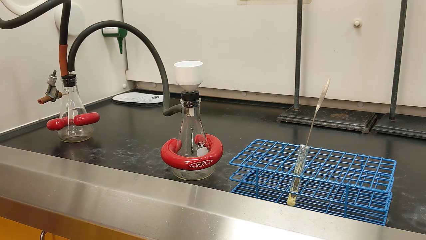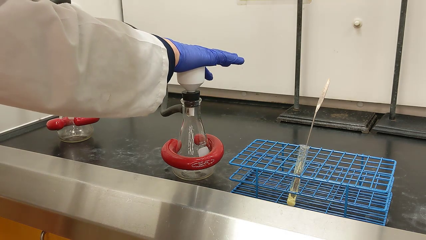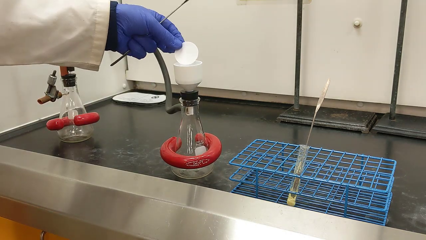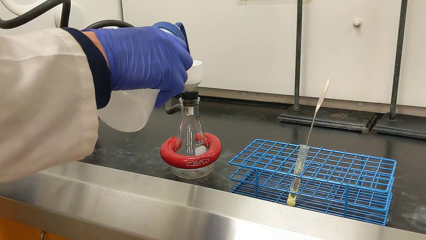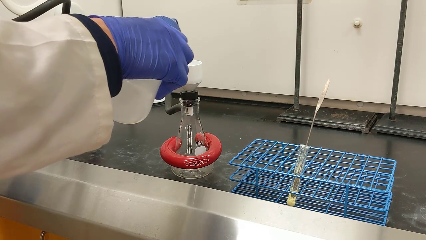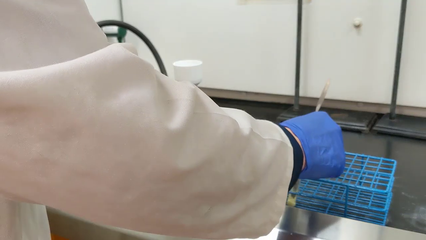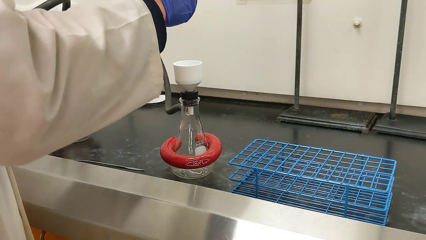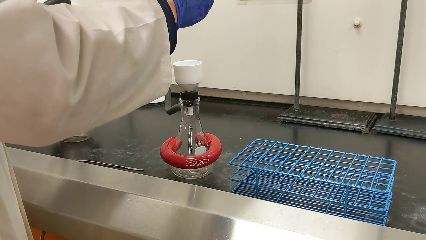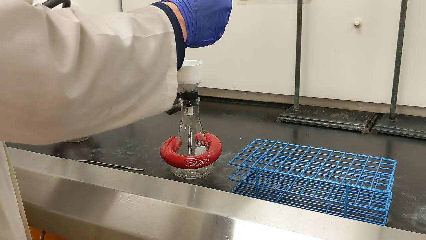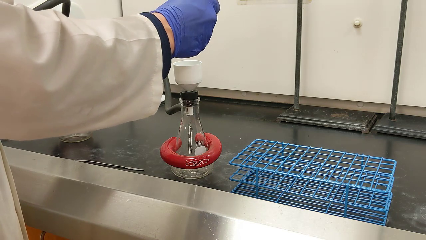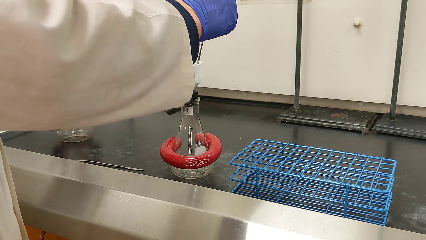Now the next step I want to do is filter out all of that solid gunk. So what I'm going to do is turn on my vacuum filtration setup. I'll check to make sure the vacuum's on, which it is. I'll put my piece of filter paper inside, and then I'll pre-wet that filter paper to ensure that I've got a nice tight seal. Alright, now I'm going to try to get all of this solid to transfer out. And I have a second spatula ready to help get the gunk off the first spatula.